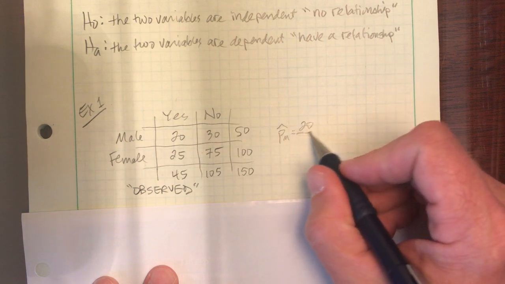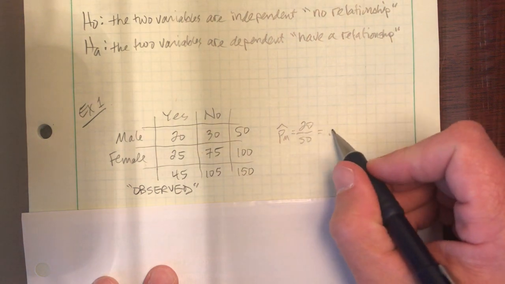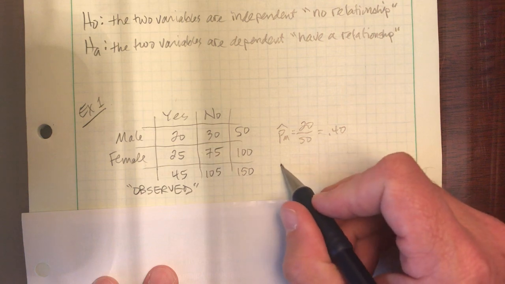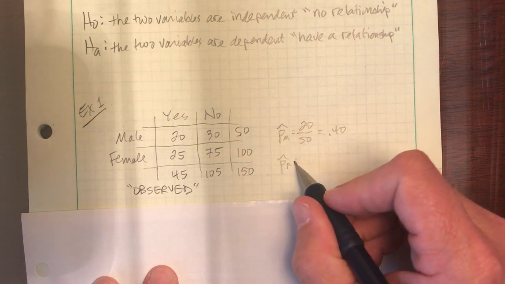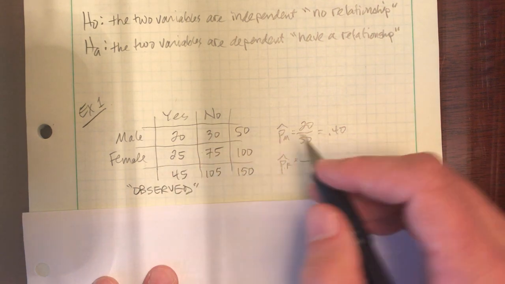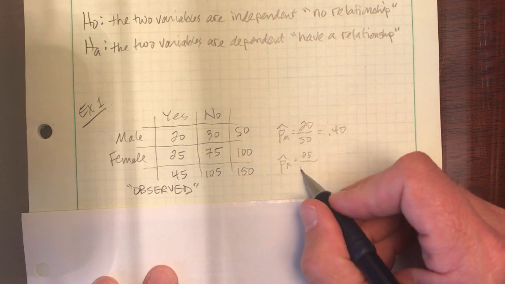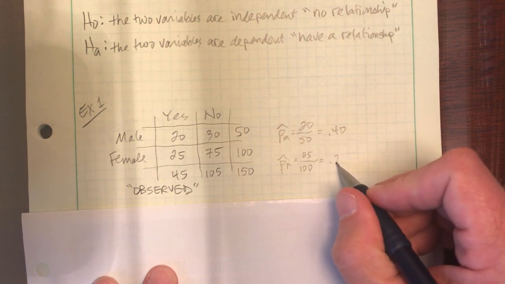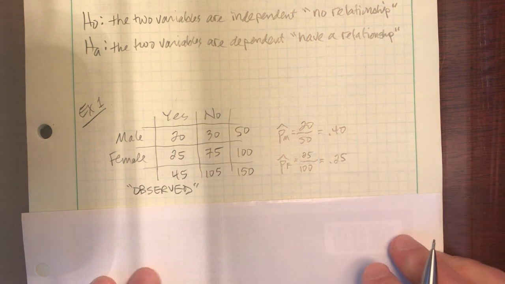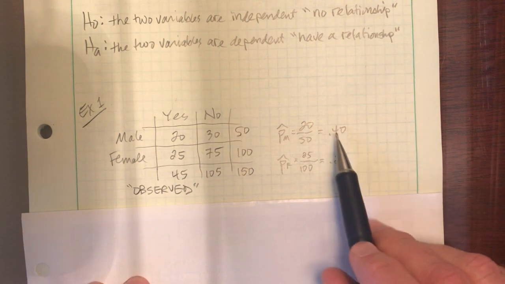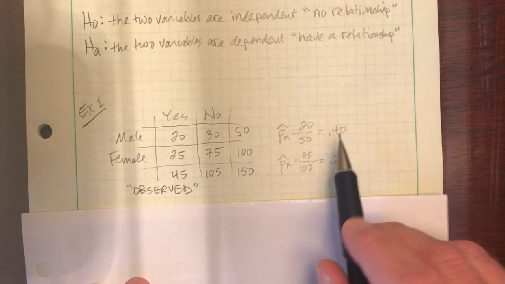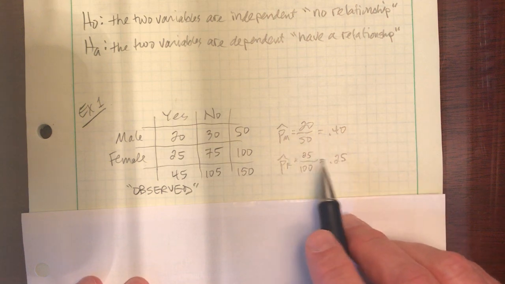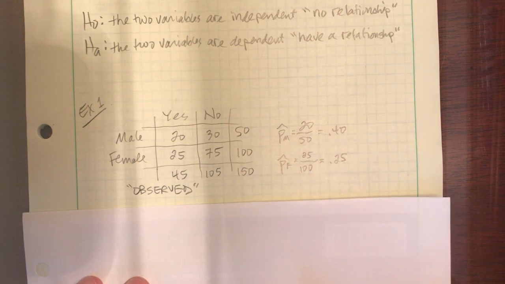Looks like 20 out of 50, which is 40%. What proportion of the females said yes? 25 out of 100, which is 25%.